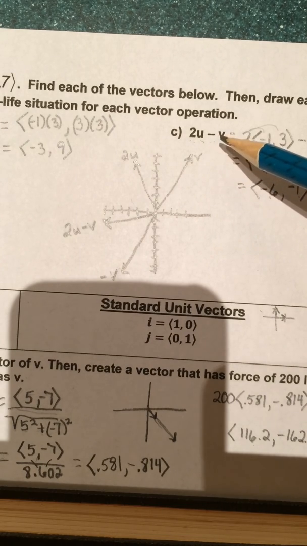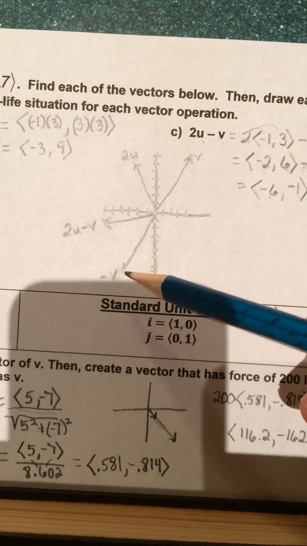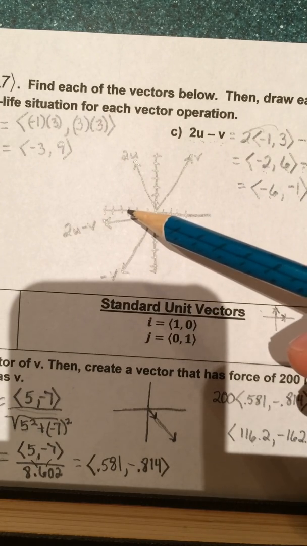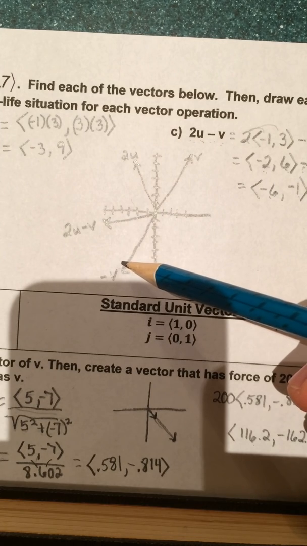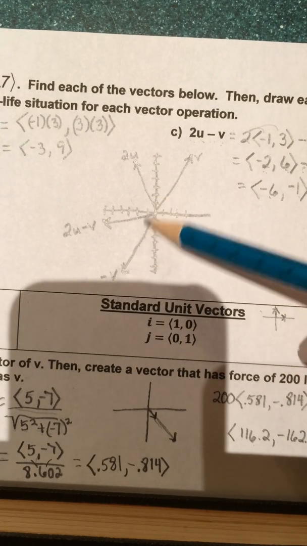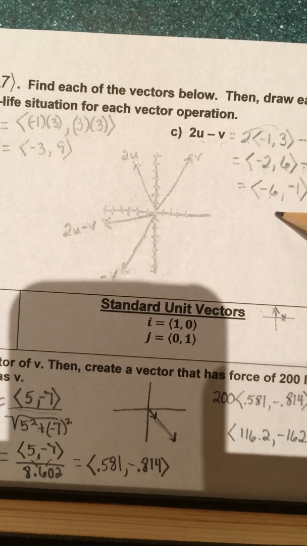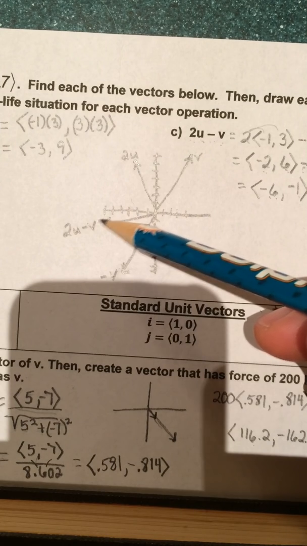It was minus v. So that's like having -v. So -v would just be the opposite direction of that. So that's what I did. I went -4, -7, and graphed minus v, or negative vector v, right here. And then when you put these two vectors together, you get the result of -6, -1, which is 2u minus v right here.